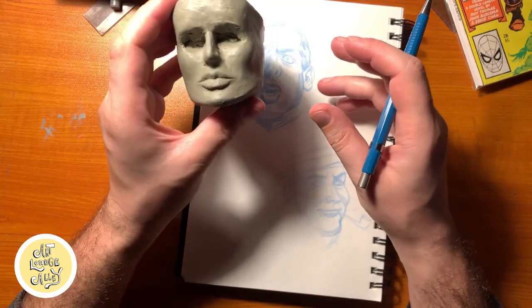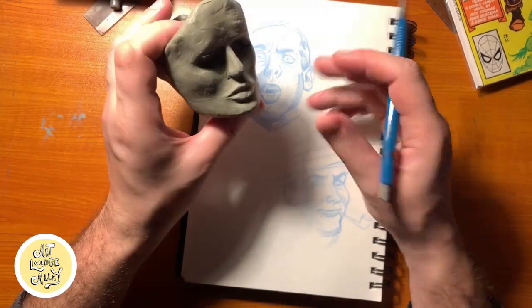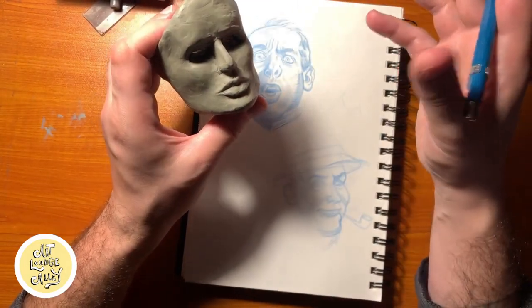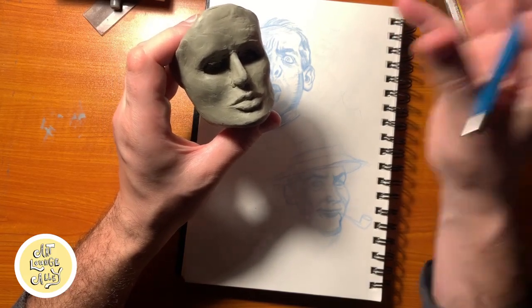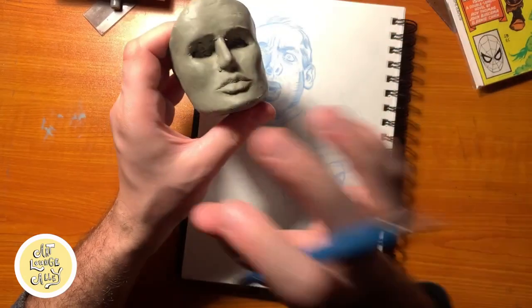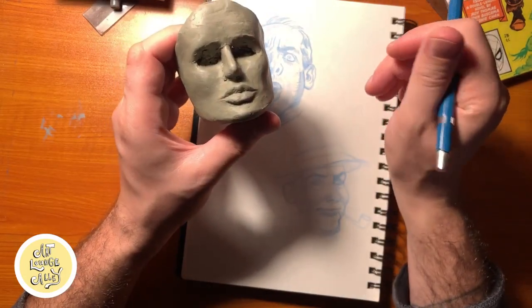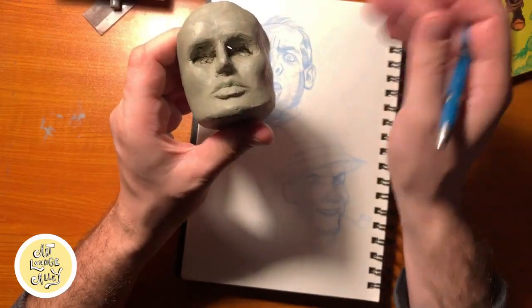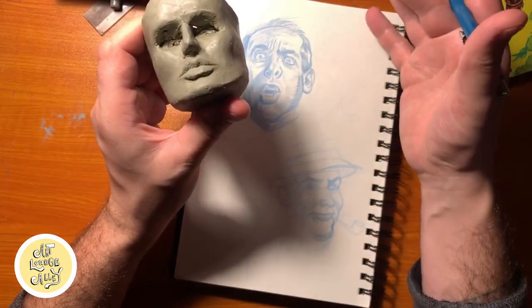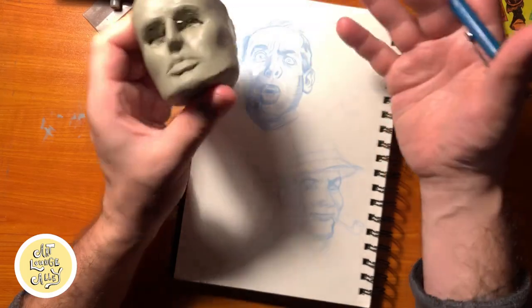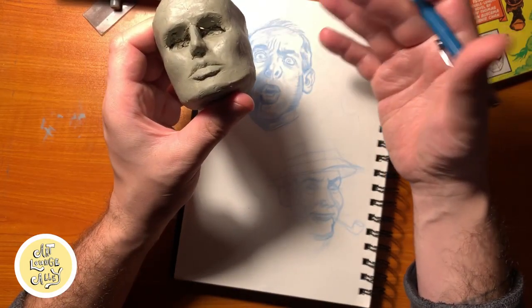And also light source, you could change things around. You could move the light source around to study what the face is going to look like if the light source is from the top right, top left, bottom, all those kind of things. So all these benefits come from venturing into clay that also translate into your drawing. They all kind of go hand in hand.